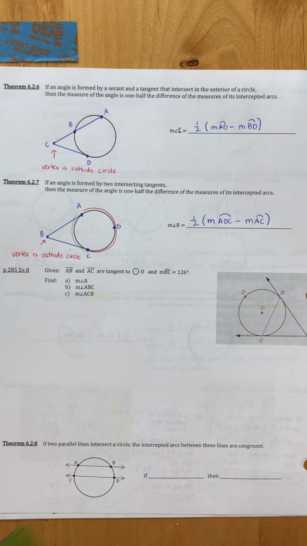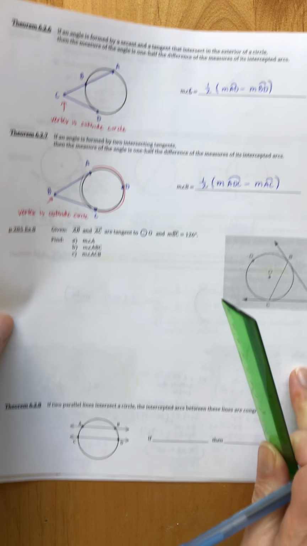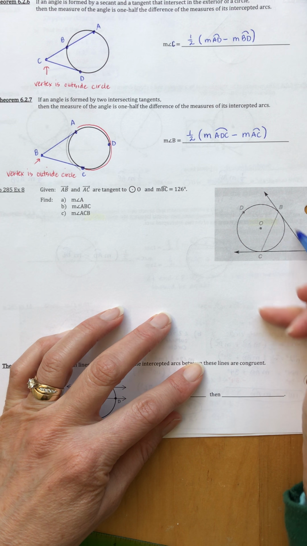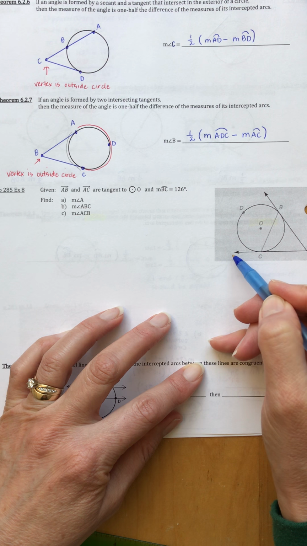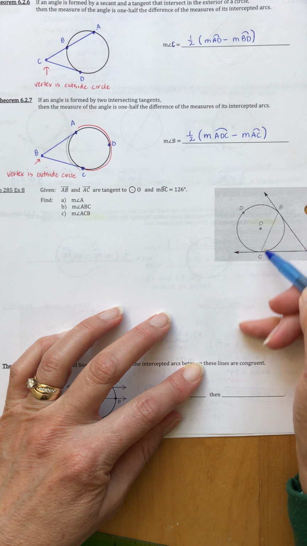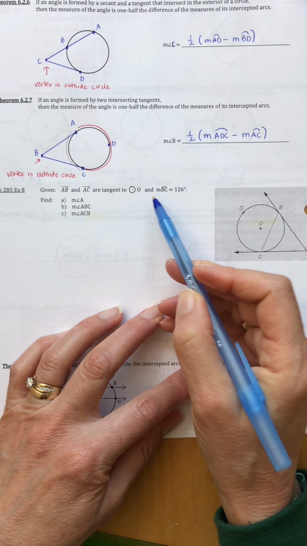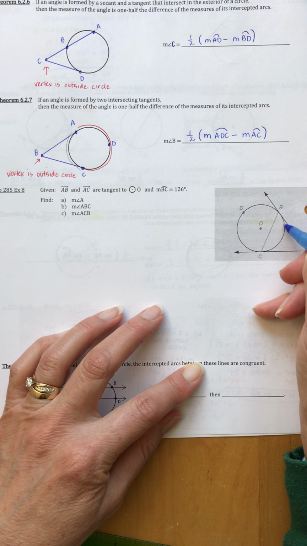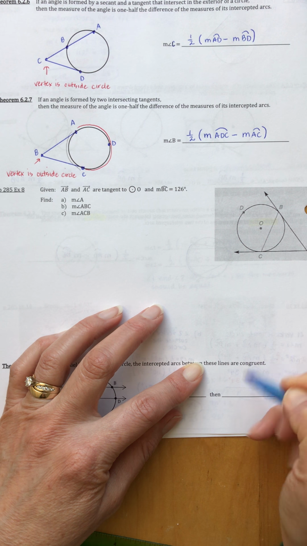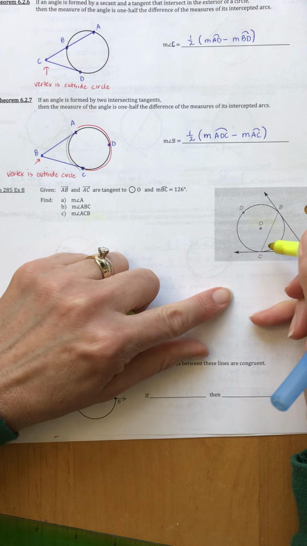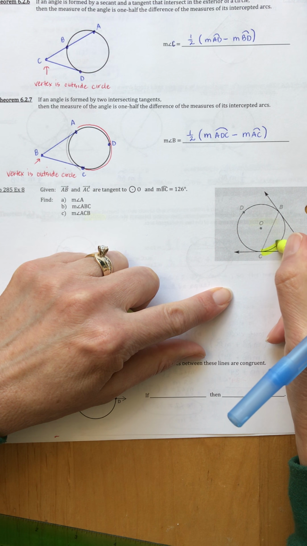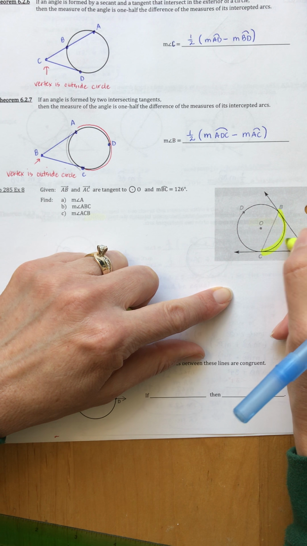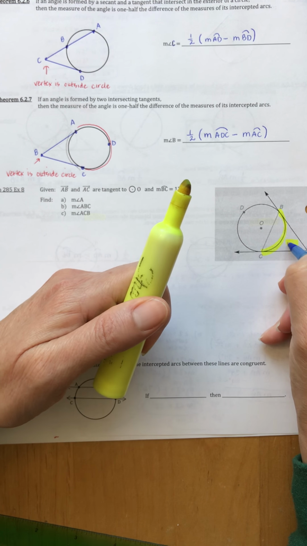Okay, so let's try a problem using this information. So number 8 says that AB and AC, those two rays, are tangent. You can see they touch at 2 points. And the measure of arc BC, so that goes from B to C, that's the arc there, is 126 degrees. So let's do that. Okay, so that arc is 126 degrees.